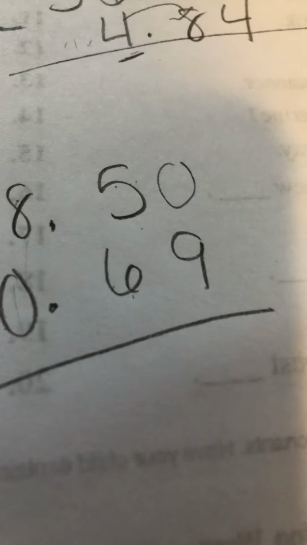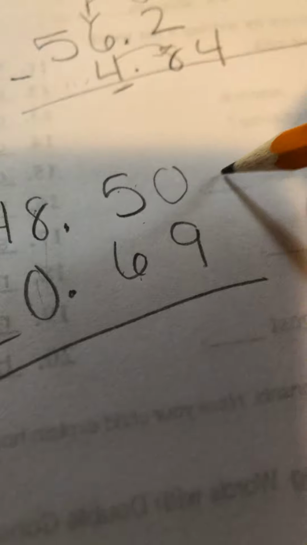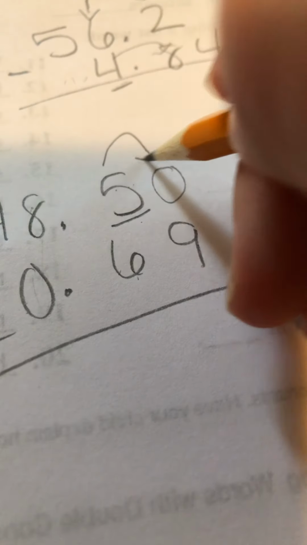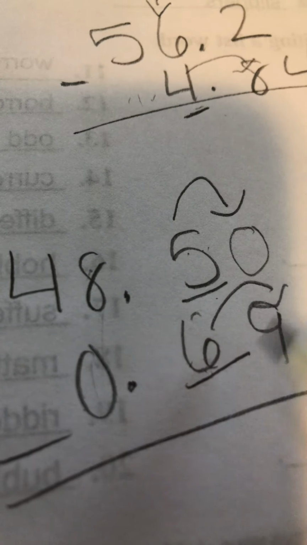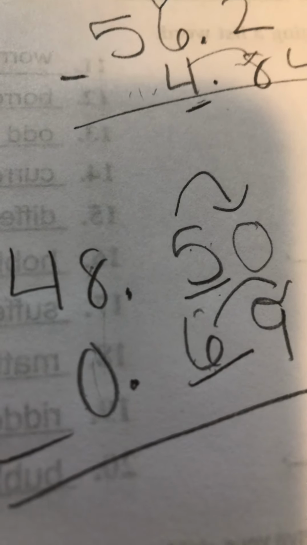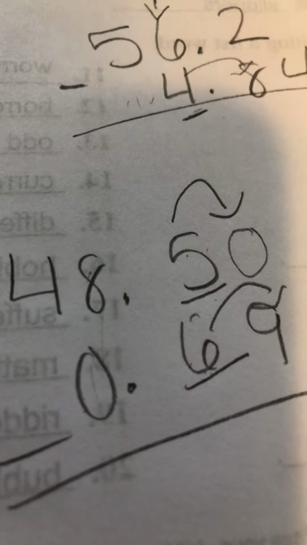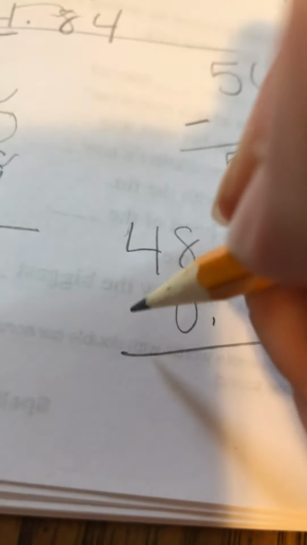You can go ahead and make that a 0 if you want. Doesn't really matter. So what I'm going to do is go next door. This tells me to keep this the same, so I'm going to keep this 48.5. This one tells me I'm going next door to the 9 to make it a 7, so it becomes 0.7. So now I have 48.5 minus 0.7.